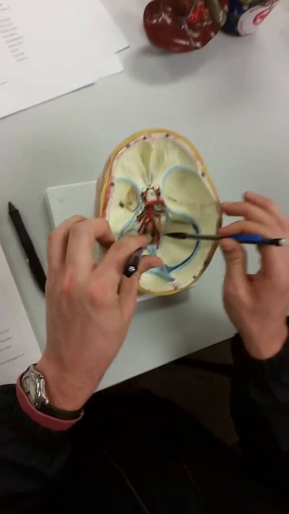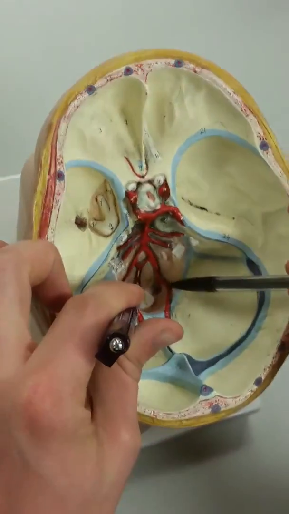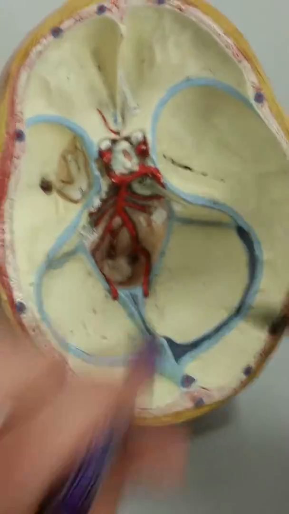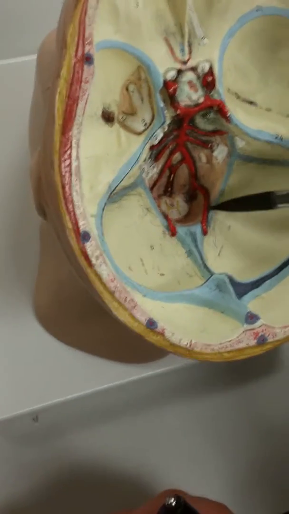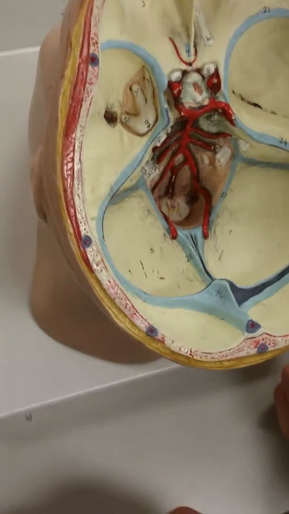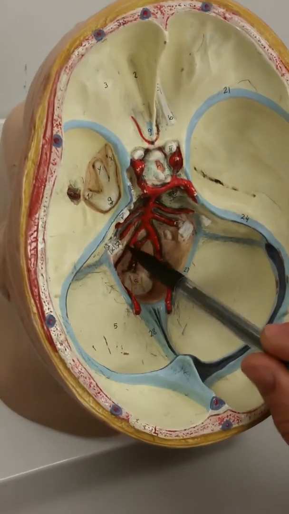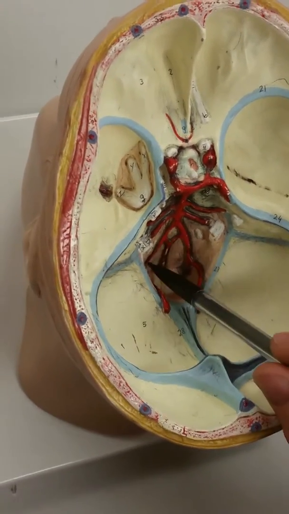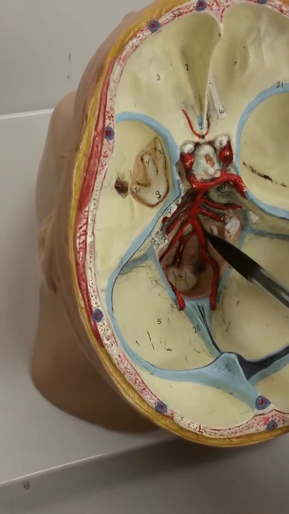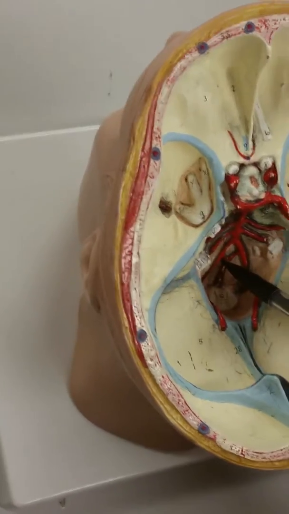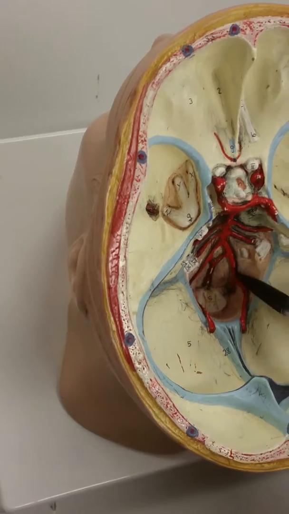This first one coming back is going to be AICA, anterior inferior cerebellar, so the little brain artery. So this first one that you see coming back is AICA. Now this thing looks a little bit like a wishbone, kind of like a turkey wishbone. That's going to be your vertebral arteries. Don't worry about the one in the middle. These are going to be your vertebral arteries.